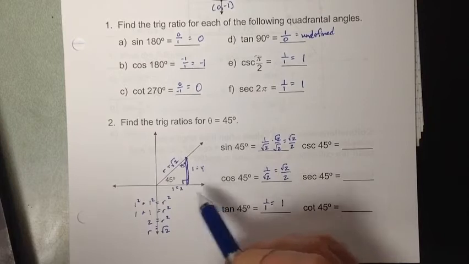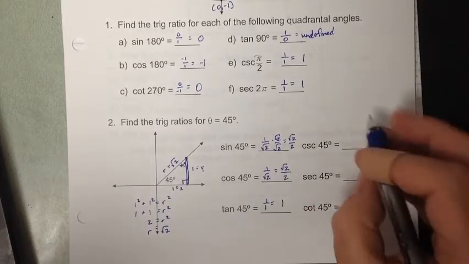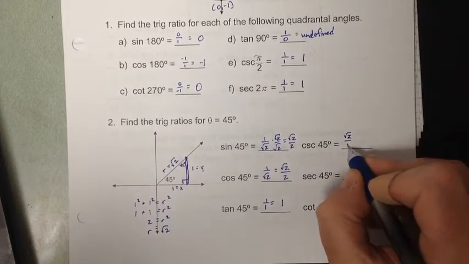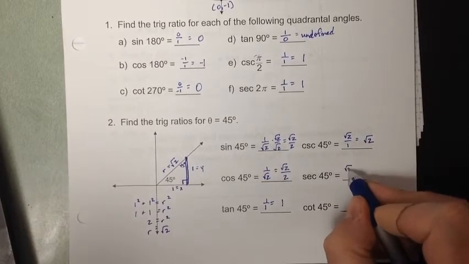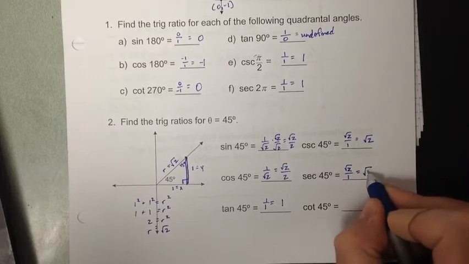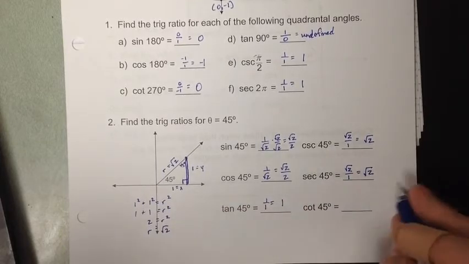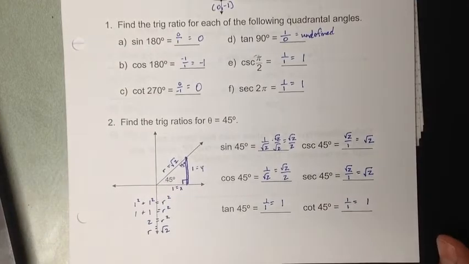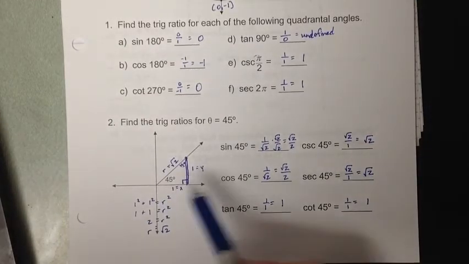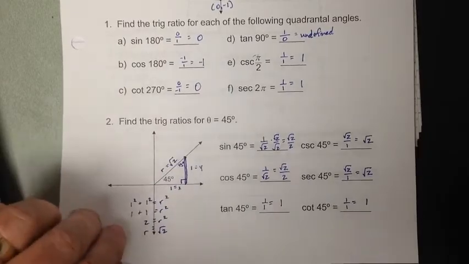Cosecant. Cosecant is r over y. Root 2 over 1 is root 2. Secant, r over x, it's going to be exactly the same, root 2. Cotangent, x over y, 1 over 1 is 1. All right, so there's our 6 values for 45 degrees.